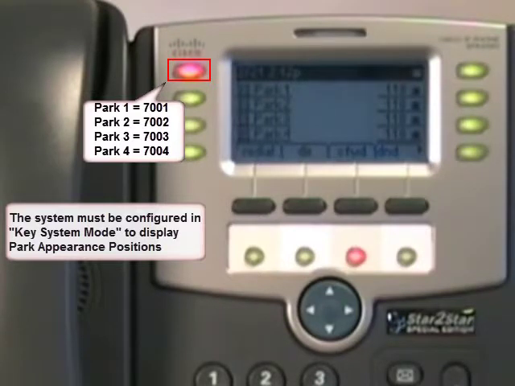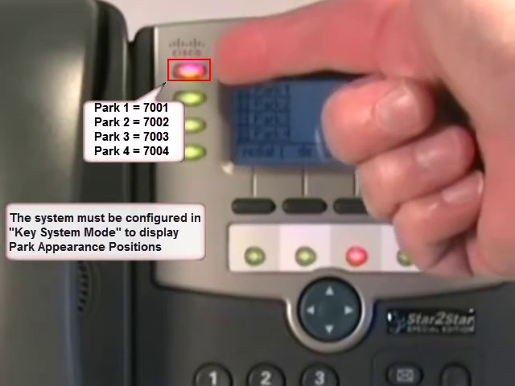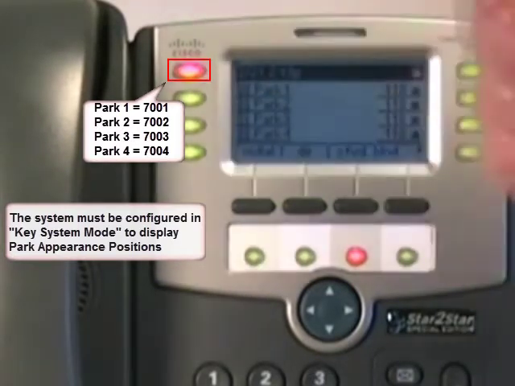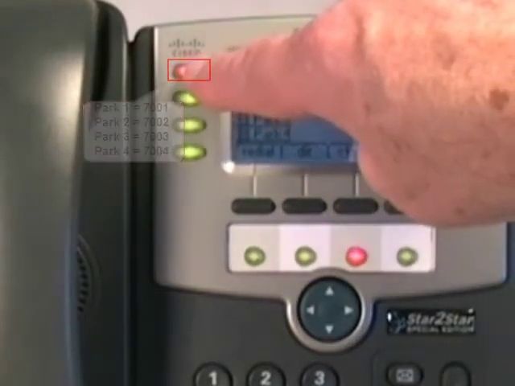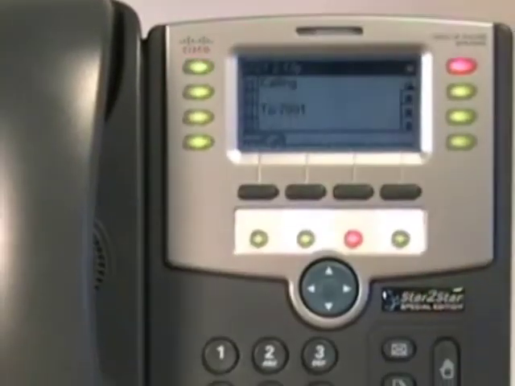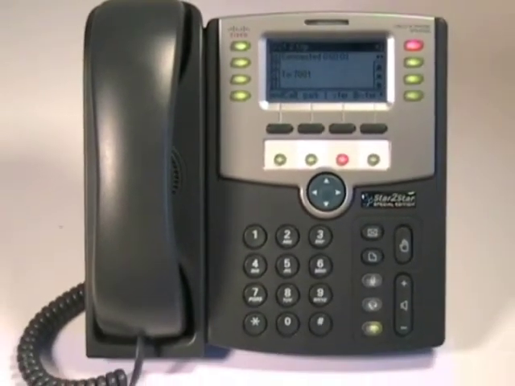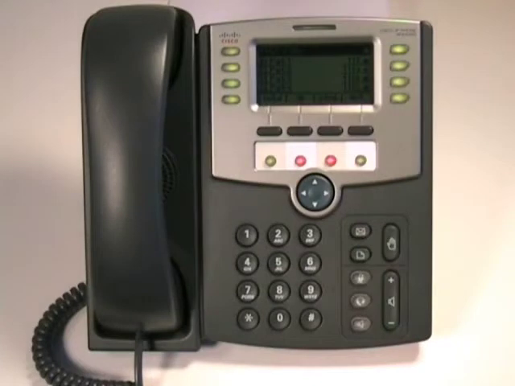To retrieve a call from park, simply press the associated park position button here, or dial the park retrieval code. To retrieve this call here, I'm going to press that park position button, and I've retrieved the call from park. When a call is in a park position, the caller will hear music or message on hold if it's configured on the system.